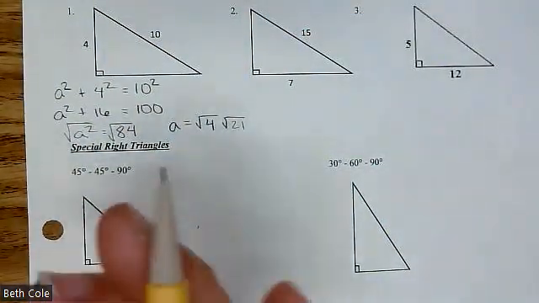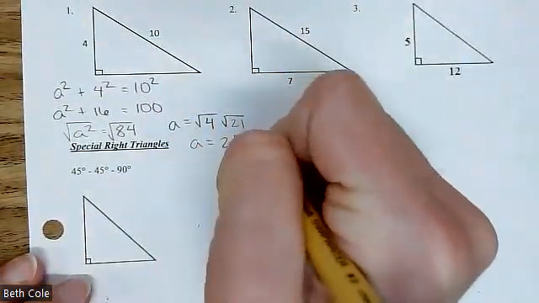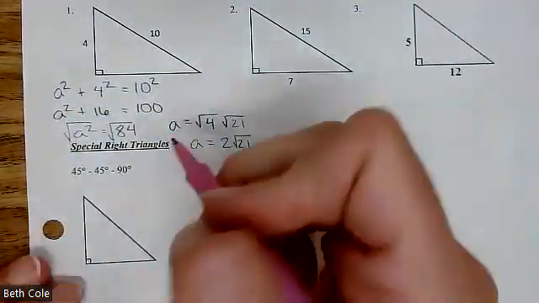And so what would be the final answer? 2 square root of 21 is your final answer then. I'm going to put those in another color so you can see it better.